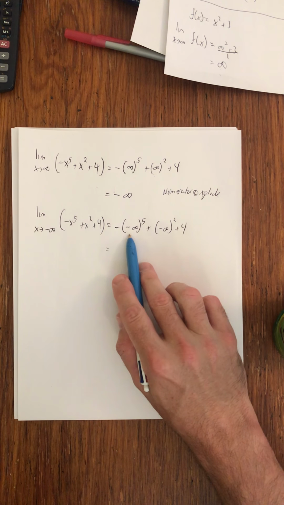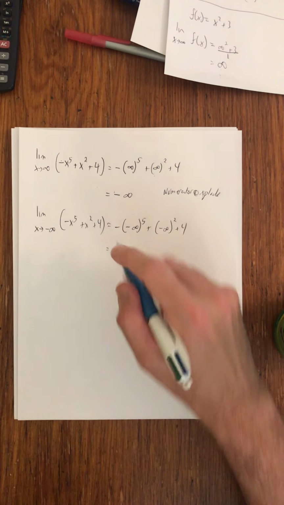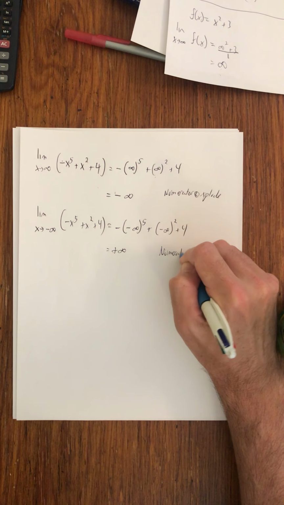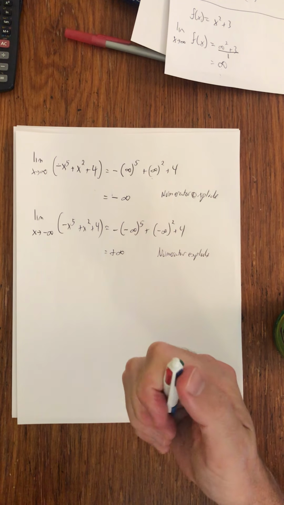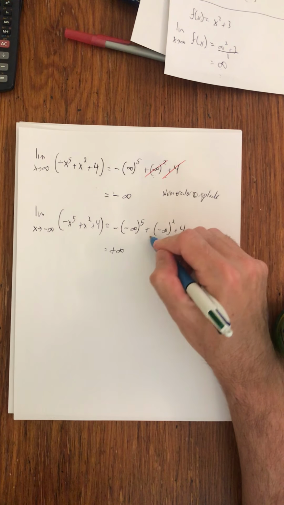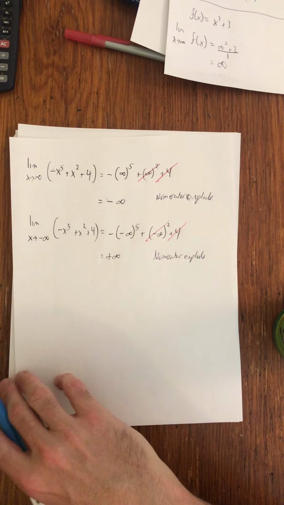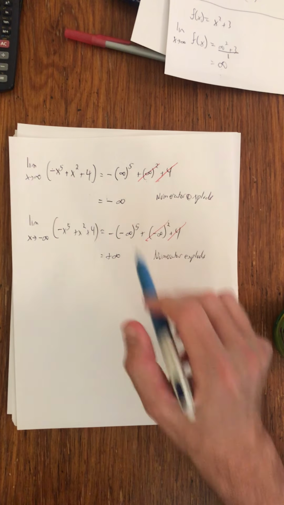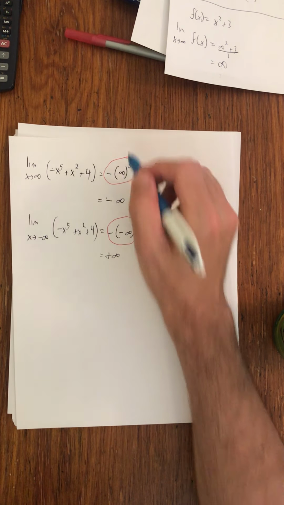So here, negative infinity to the fifth, that's negative infinity times negative, that's a positive infinity. And that's, once again, the numerator explodes. So really I didn't need to do the lower terms. I could just ignore the smaller terms and only do a sign analysis of the leading term, or the highest term here. So showing this is relevant.